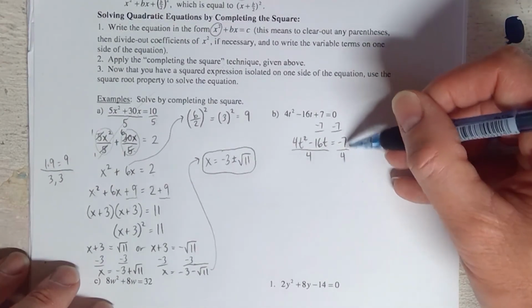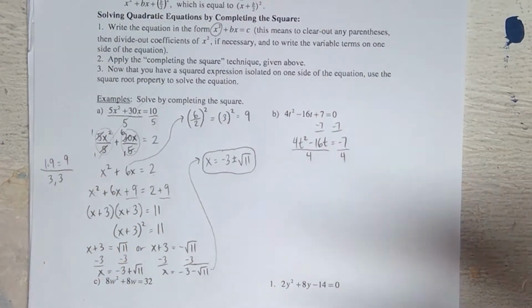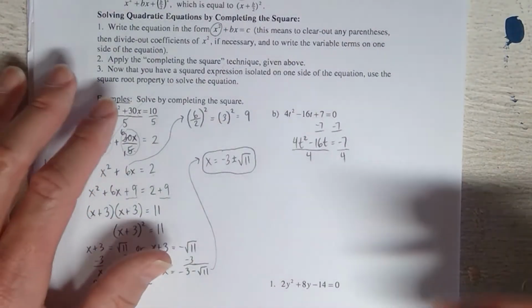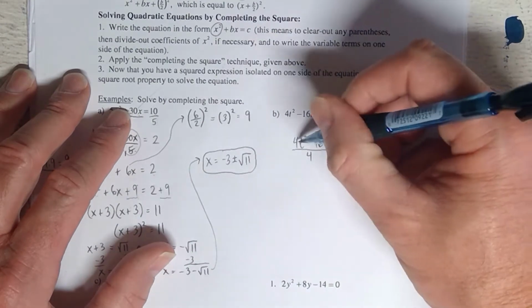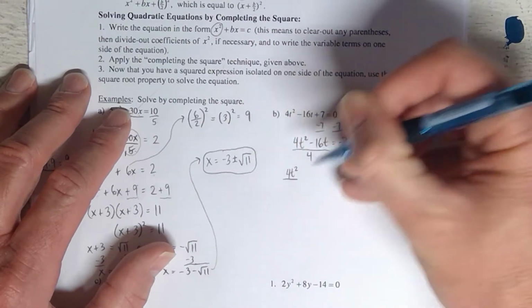So just leave this the way it is, negative 7/4. Don't make it into a decimal. Just keep it as a fraction. That's fine. But then you take both of these and you divide them individually here.